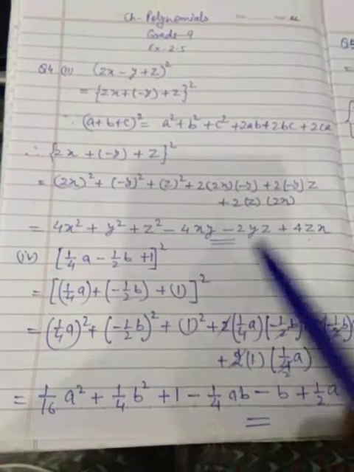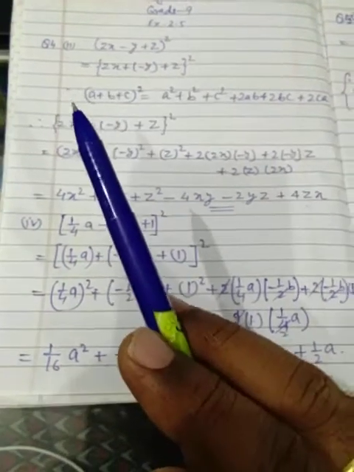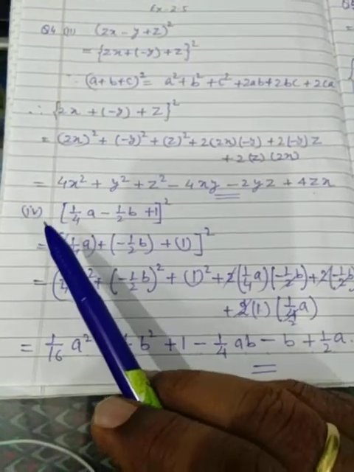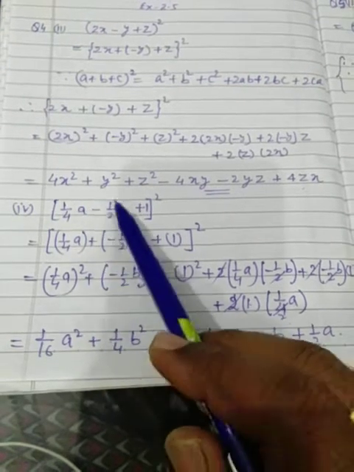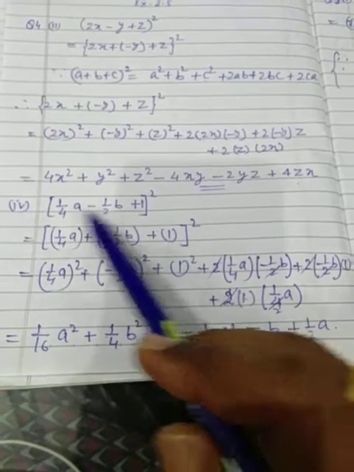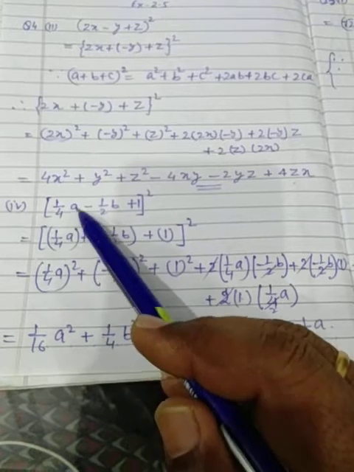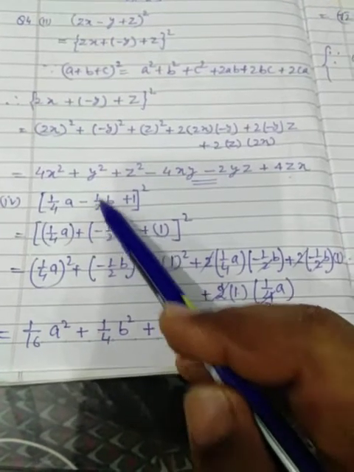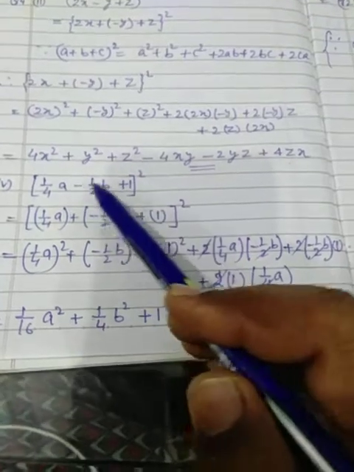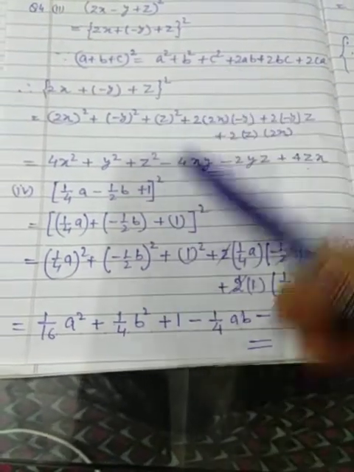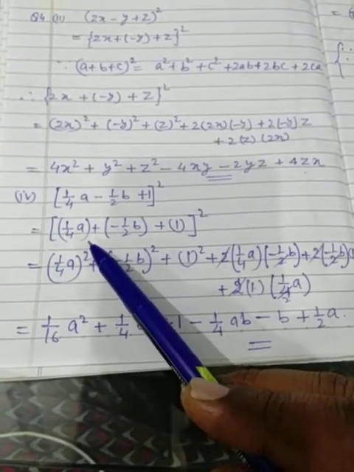Again, one more question is given in question number 4, that is the fourth part. The question is given in this format: 1 upon 4 a minus 1 upon 2 b plus 1, whole square. So we will take 1 upon 4 a as the first term, minus 1 upon 2 b as the second term, and 1 as the third term, and using the same identity we will expand this one, right?